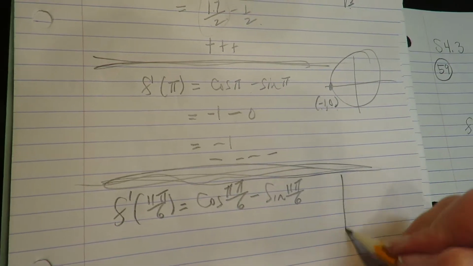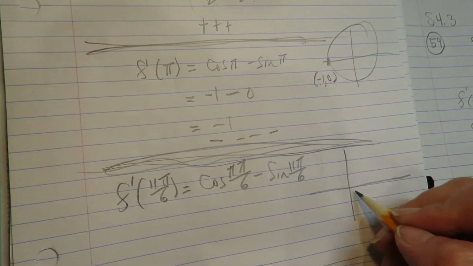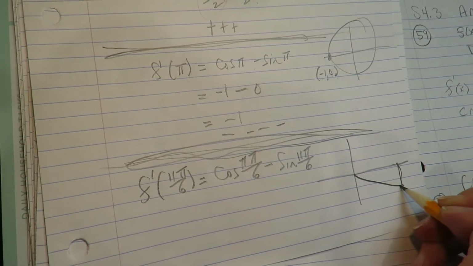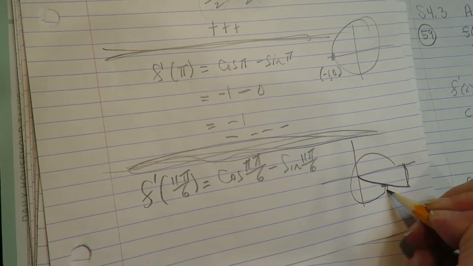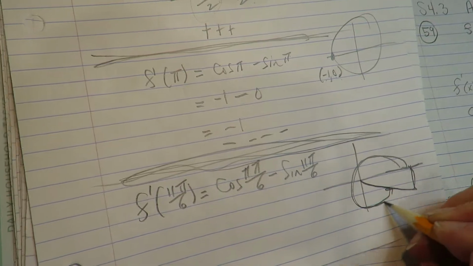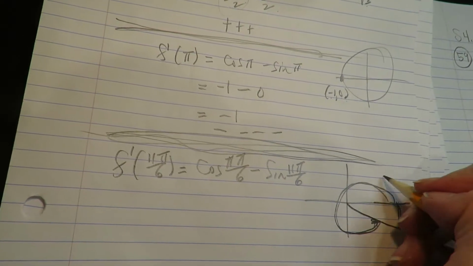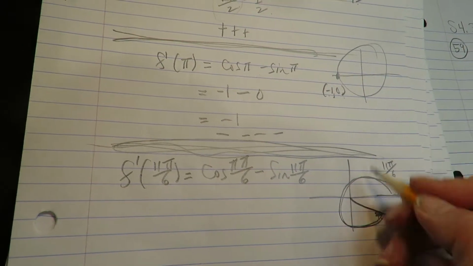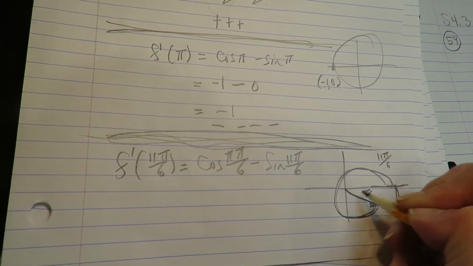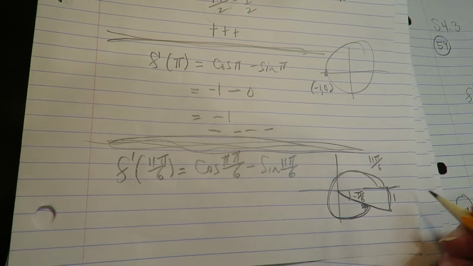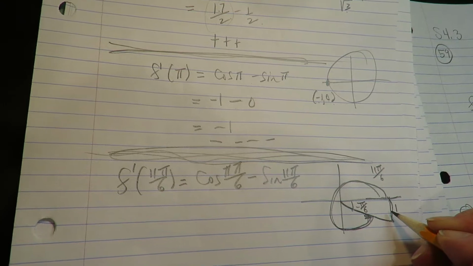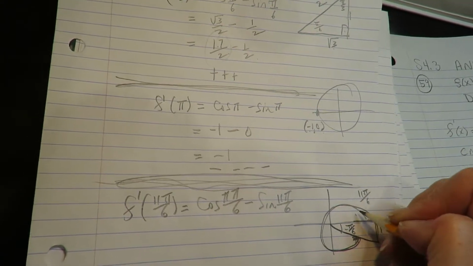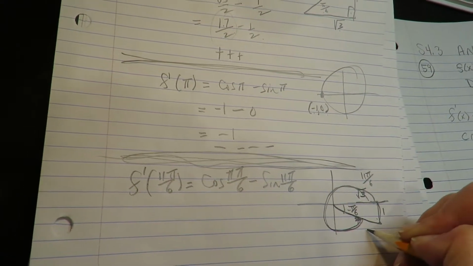Okay, you guys probably know my style by now. I'm going to draw that. That's going to rotate around. This is in standard position. This is your 11 pi over 6, which gives you a reference angle of pi over 6. Across from 30 is always the 1. Across from 60 is always the radical 3. And across from the 90 is the 2.